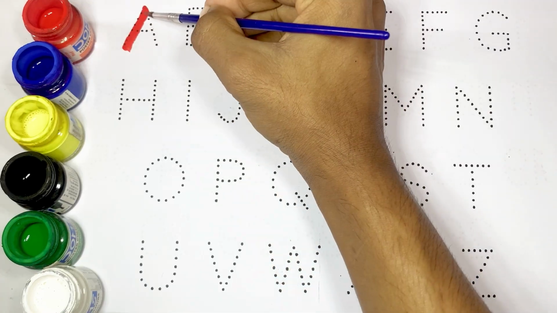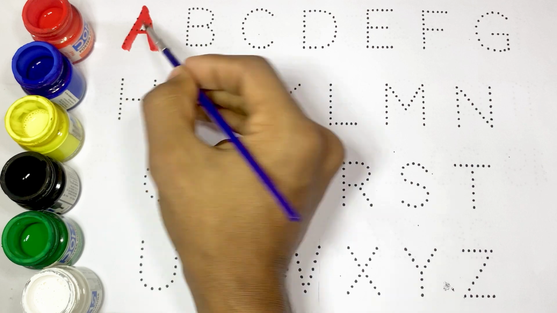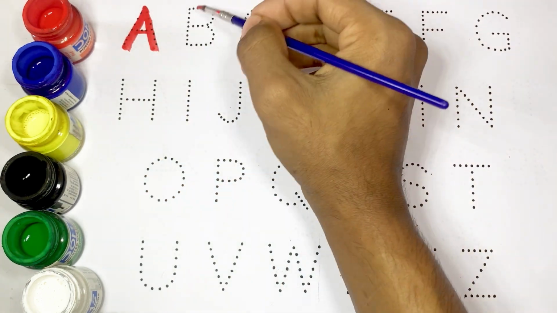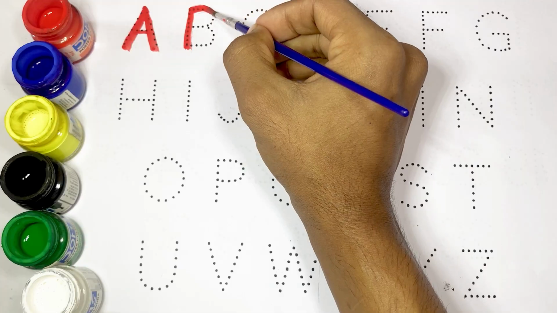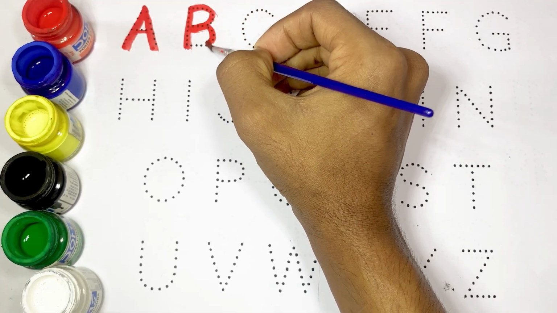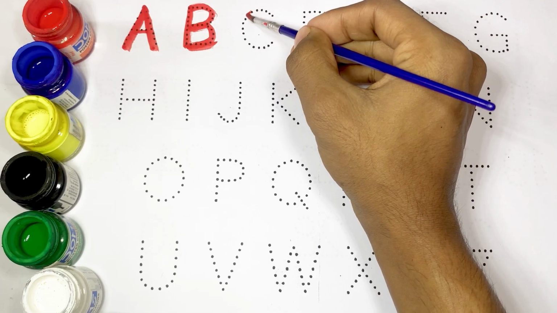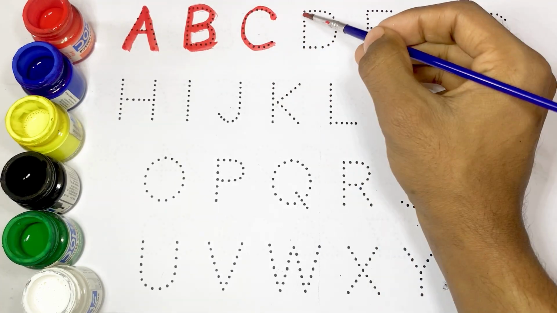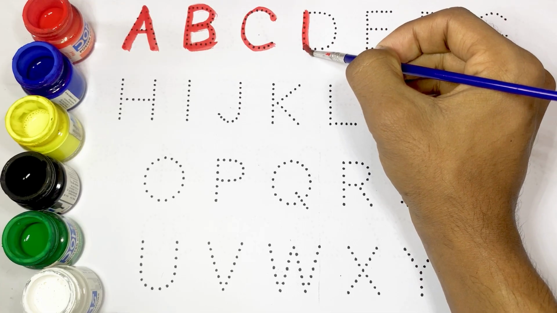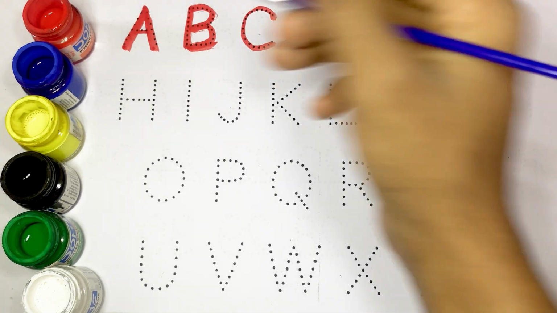A for apple, A for aeroplane. The alphabets of A. B, B for ball, B for bat. C, C for cat, C for car. D, D for dog, D for doll.